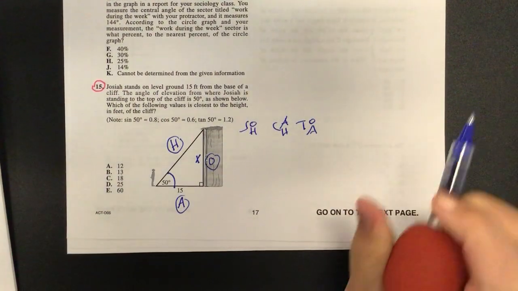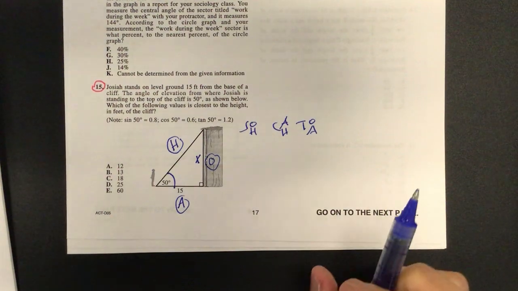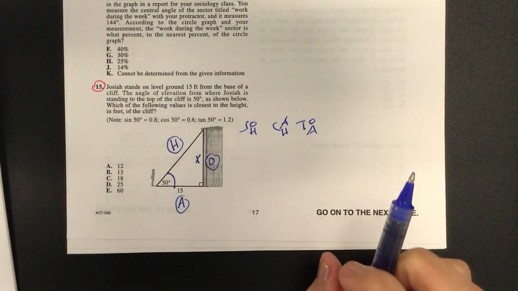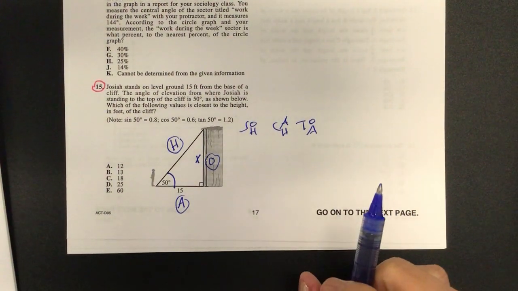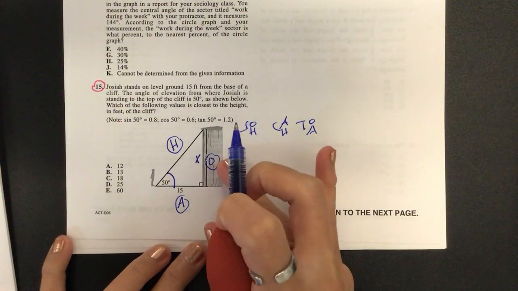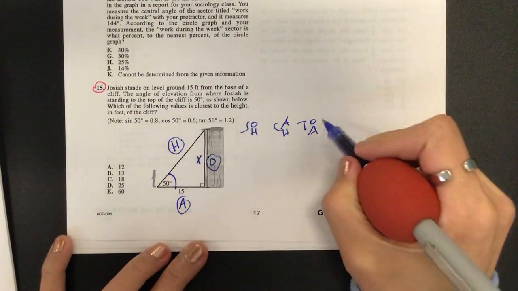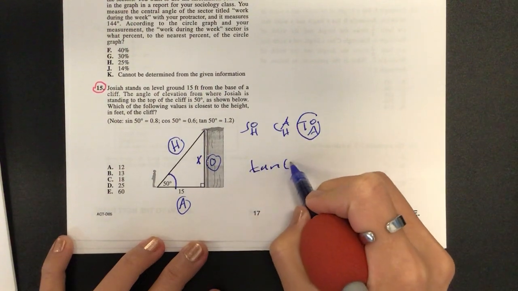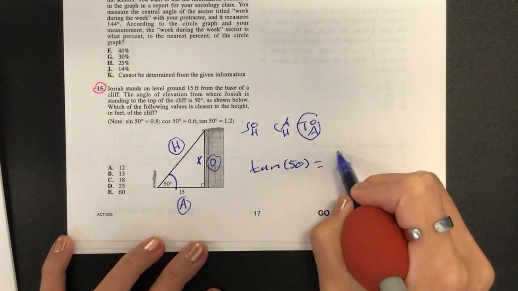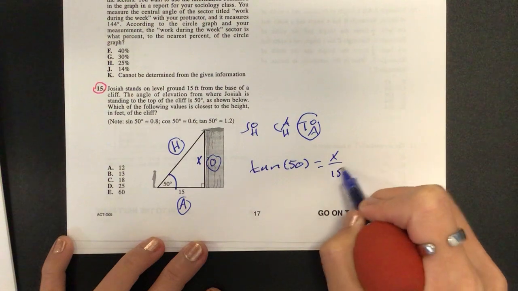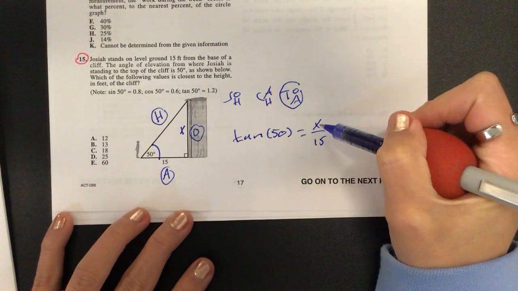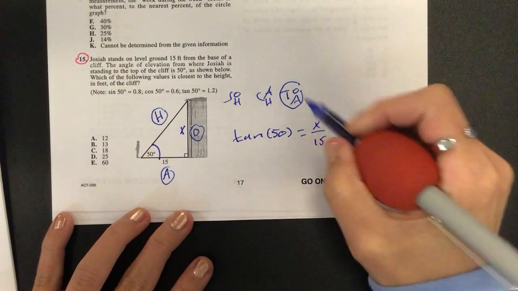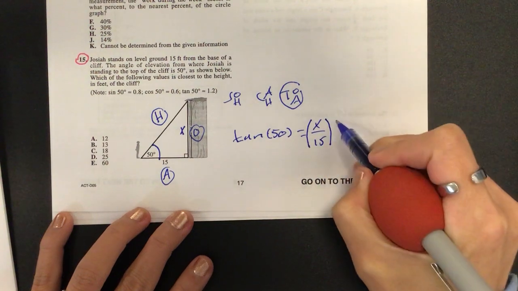You'll use sine, cosine, and tangent, SOHCAHTOA, at least once on the ACT. If you end up not using it, you've done something wrong at some point, okay? So we need O, and we need A. We're going to use tangent, right? So tangent of 50 degrees is equal to my opposite over the adjacent 15. And if I am taking x divided by 15, what's the opposite of dividing in algebra?